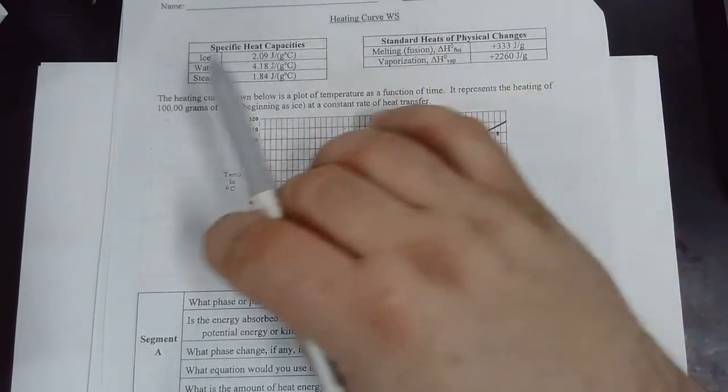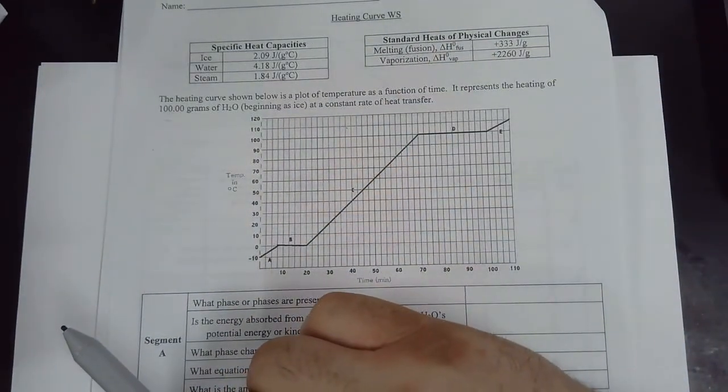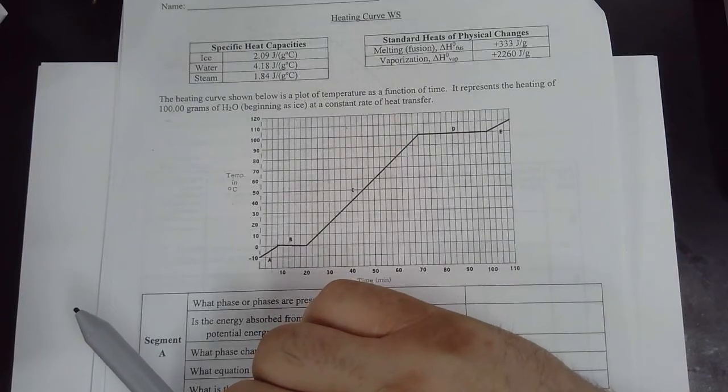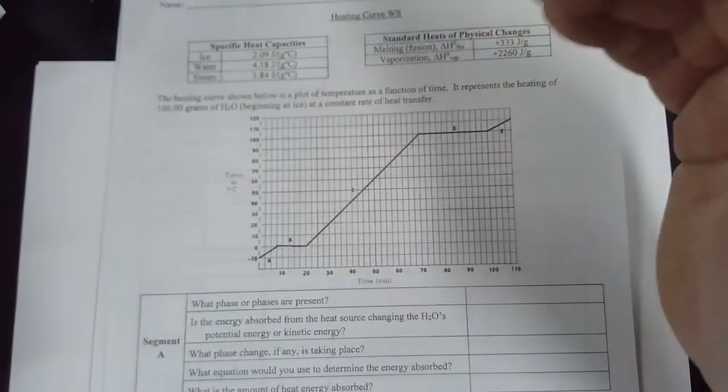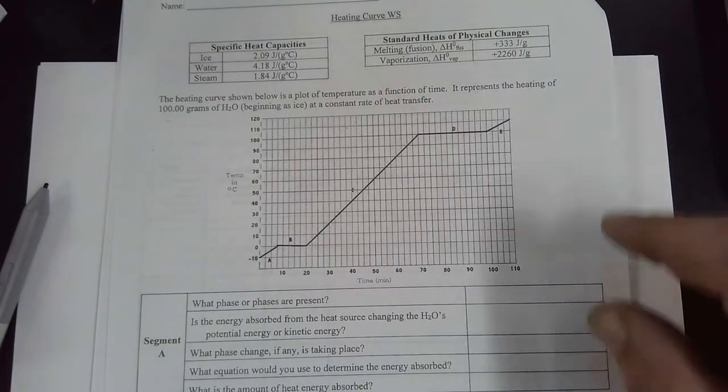Okay? We're going to go through 5 steps, and then I'm going to leave the problem at the very end for you, which is a 4-step. And let's see if you guys can figure that out. Okay? So we're going to start with segment A.